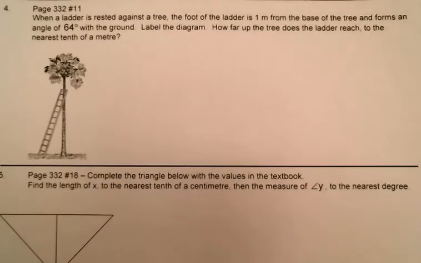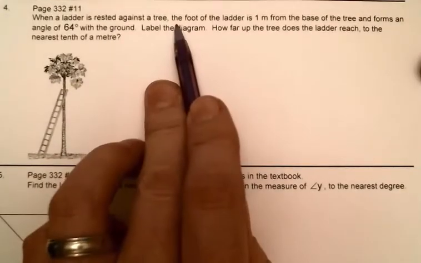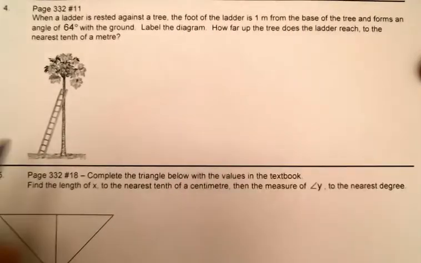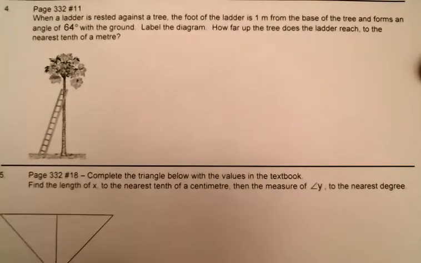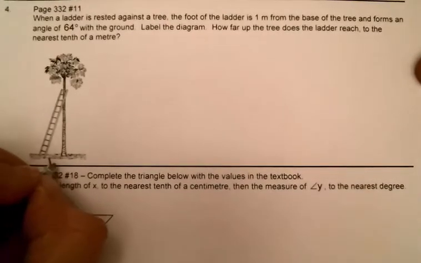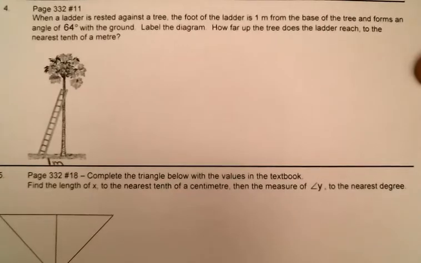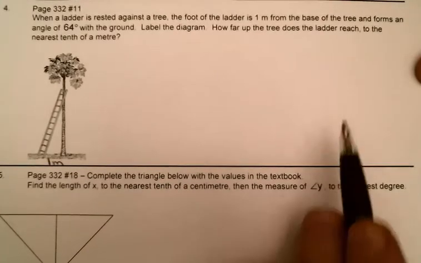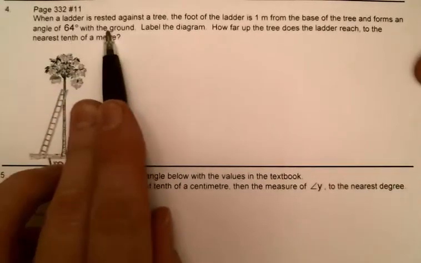So in example 4, we're going to start moving into applications. All the trigonometry that we're using has its place, obviously, in the real world. And now we're going to start bridging that gap between the math and actual applications. So we've got a ladder rested against a tree. The foot of the ladder is 1 meter from the base of the tree. So there's the foot of the ladder, and it's 1 meter from the base of the tree. So let's add 1 m there for 1 meter. And it forms an angle of 64 degrees with the ground.